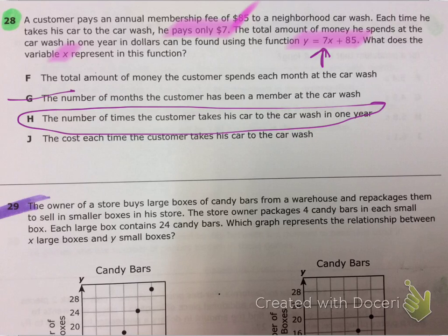Not months that he's been a member. Oh gosh, none of that. None of that makes any sense.